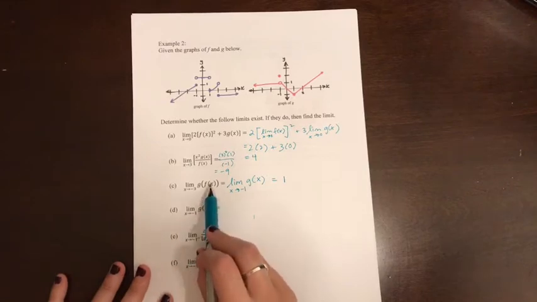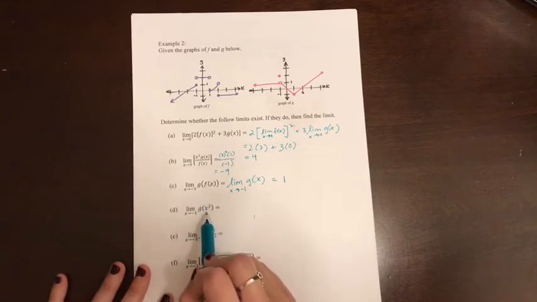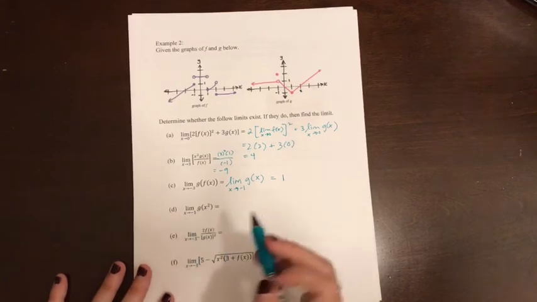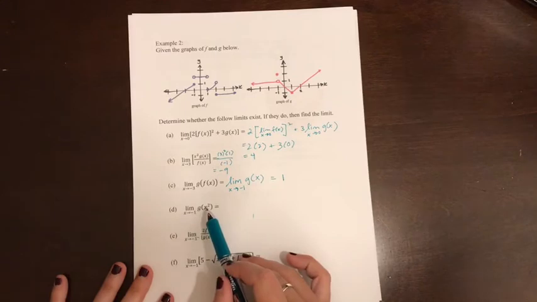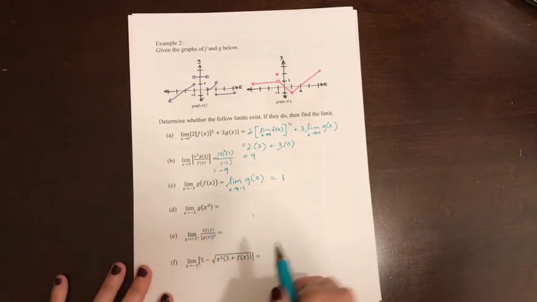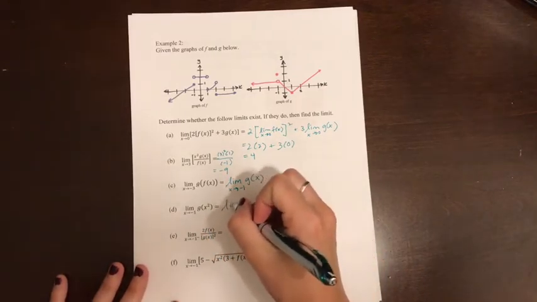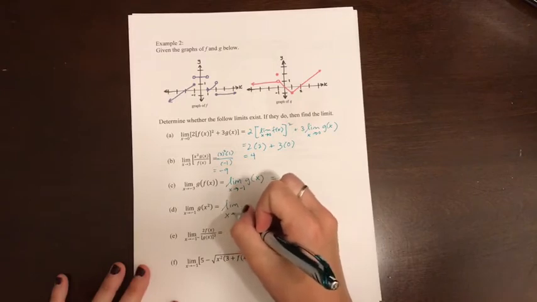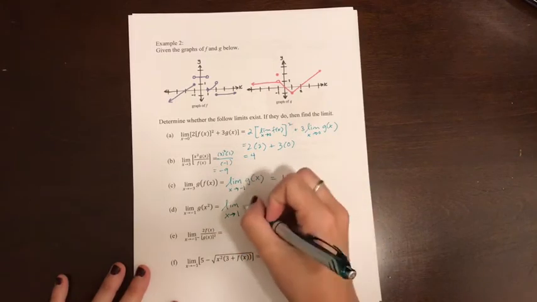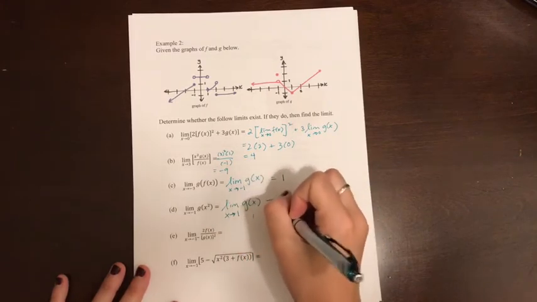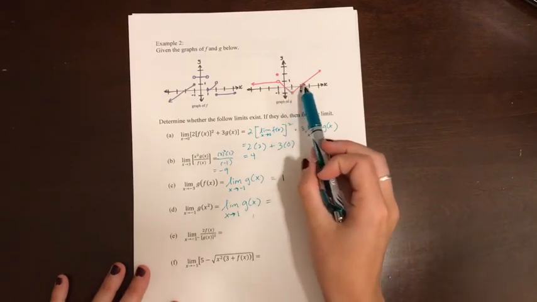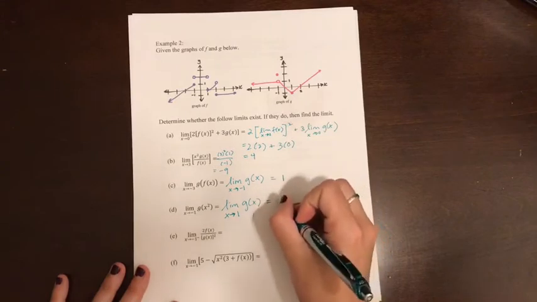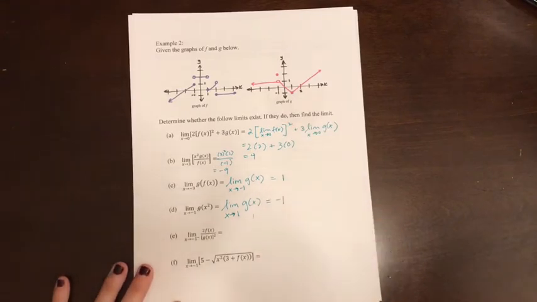This is actually similar to this example. Now we don't have the graph of x squared, but we know what it looks like. We know it's a smooth continuous function. If I were to substitute negative 1 in for x, that would be equal to 1. So this is equivalent to the limit as x approaches 1 of g of x. So we look over here, the limit as x approaches 1 looks like it is equal to negative 1.